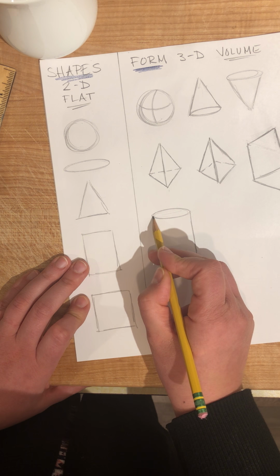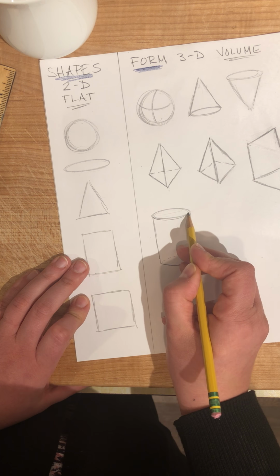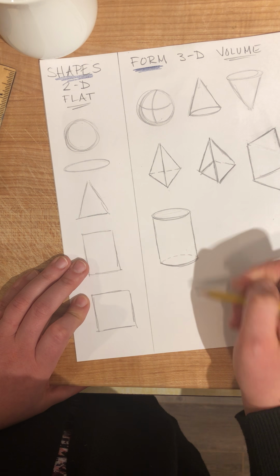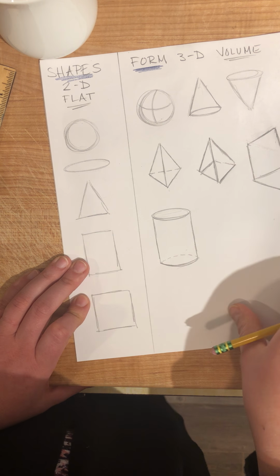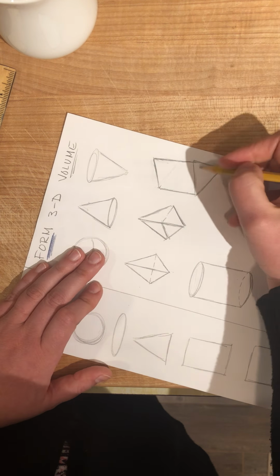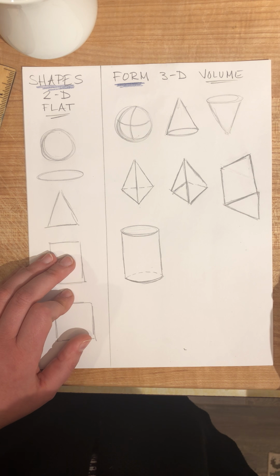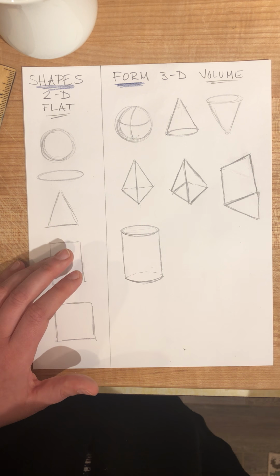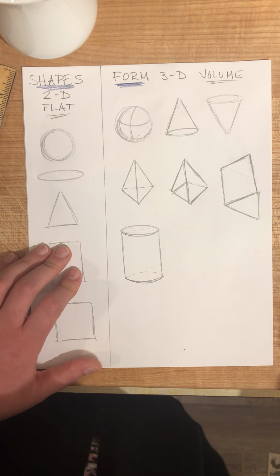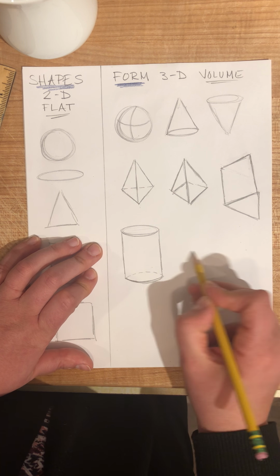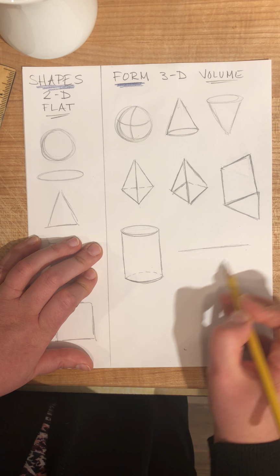Now do you notice that this line right here is parallel to this line? In fact, this line is parallel to this line. If I'm moving back towards my tent, this line is parallel to this line. So you can see kind of a pattern as we draw 3-dimensional shapes. And next, we're going to draw a cuboid. Some people call it a rectangular prism, but basically it's just a box.